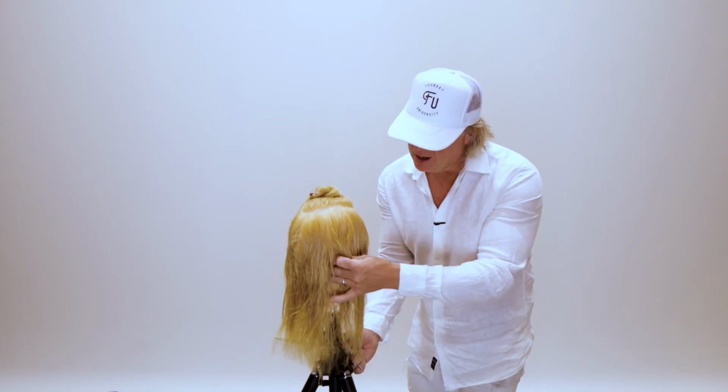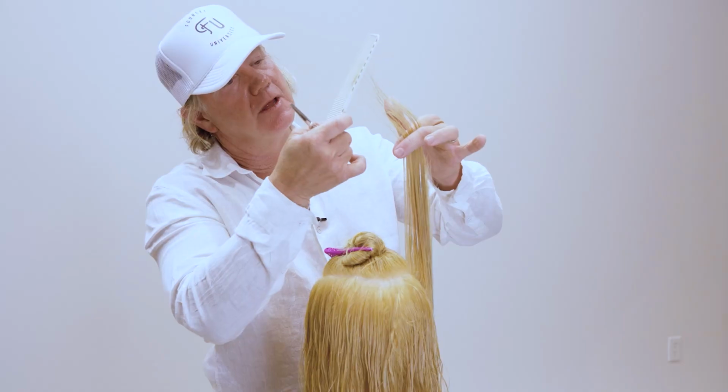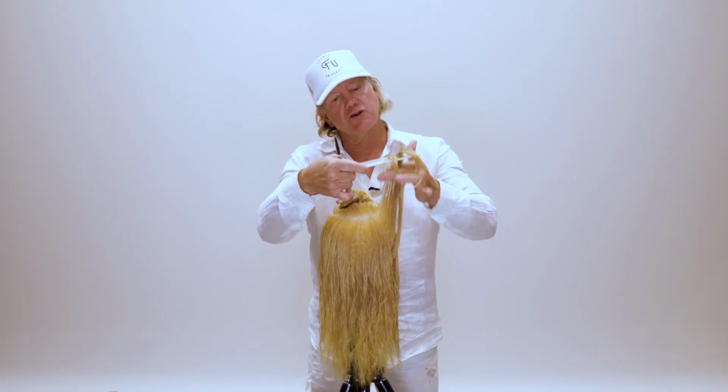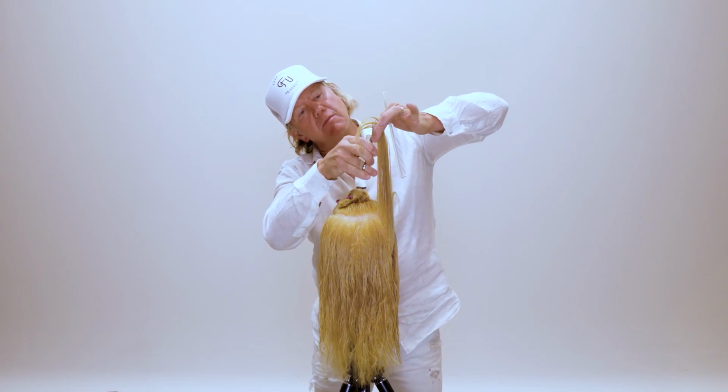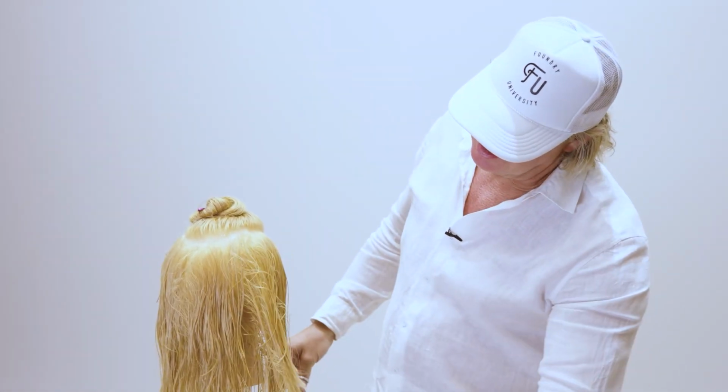Now we're right behind the ear, which will be our last section. Standing that up, you can see your guide here where my finger is. Now again, as you're doing this, make sure you keep your elbow up so you can make the full rotation, and then that hair will then release and drop down.